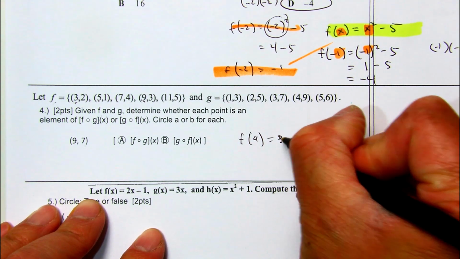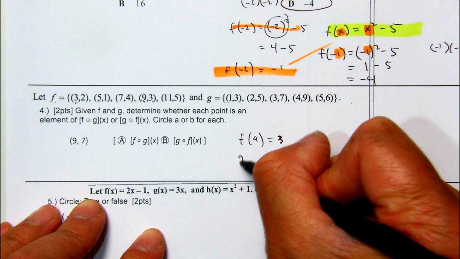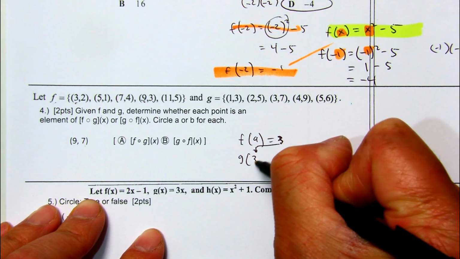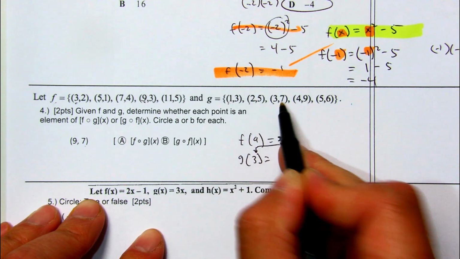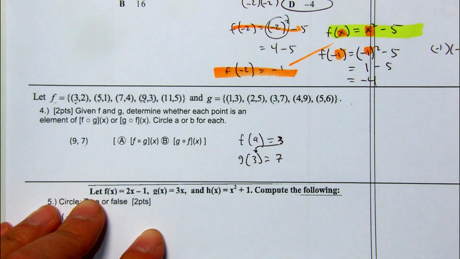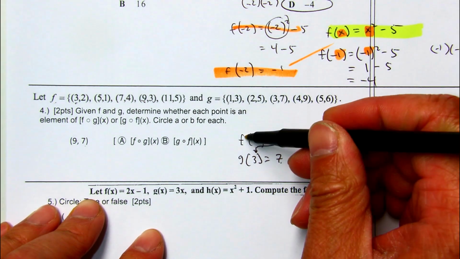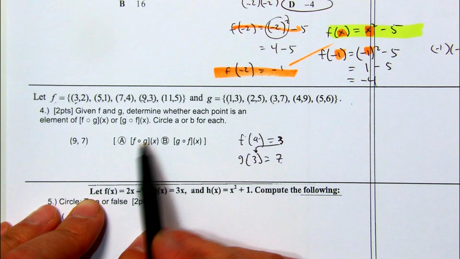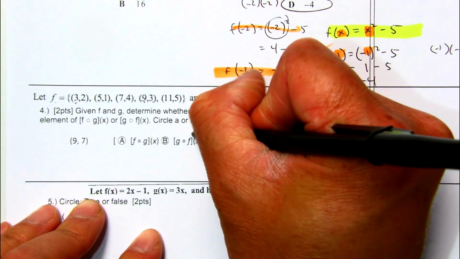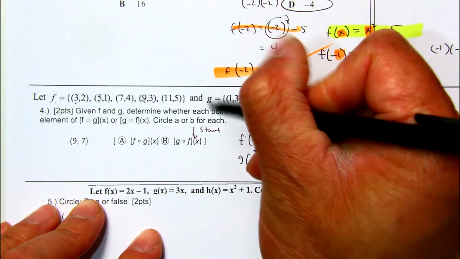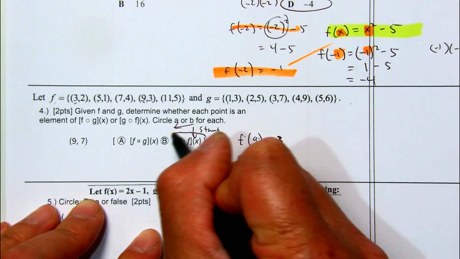Okay? So this is saying f first, and then I'm going to put that answer into g. So let's look at g. There's 3, and my answer is 7. 9, 7 is f first, then g. So which one of these shows f first, then g? Remember, you start on the right side, and you go right to left. So my answer would be B.